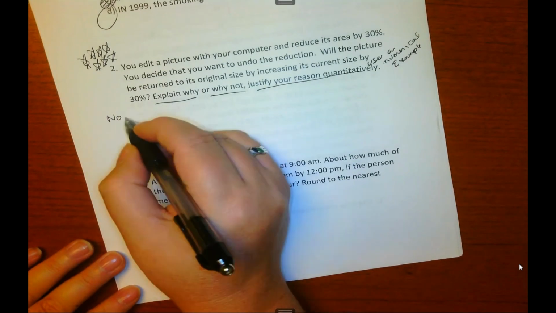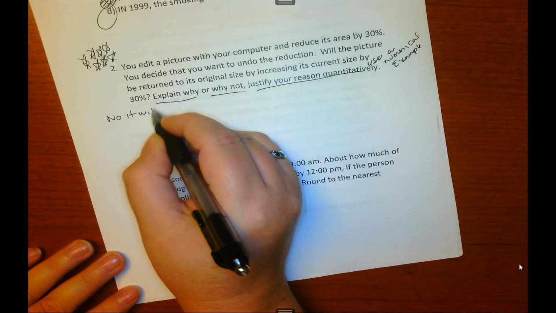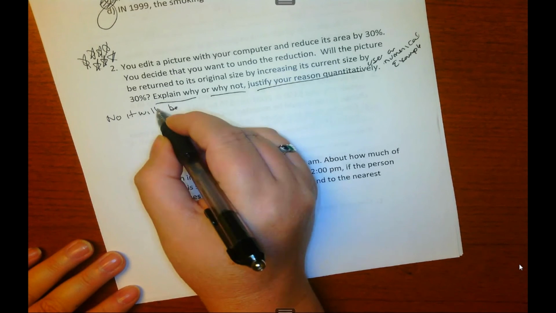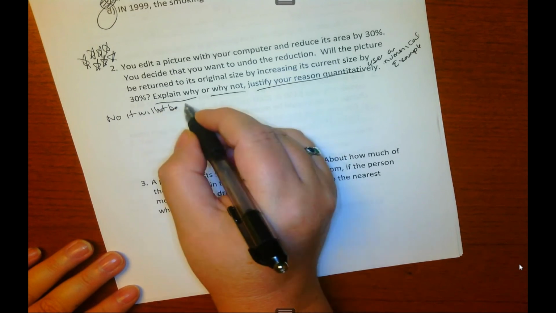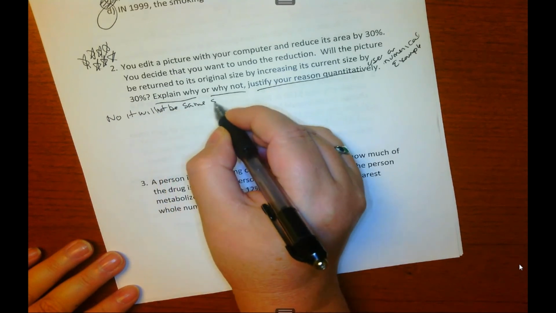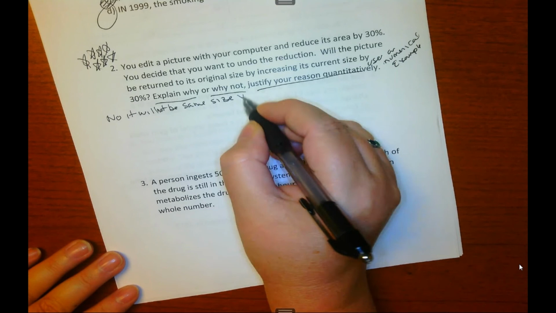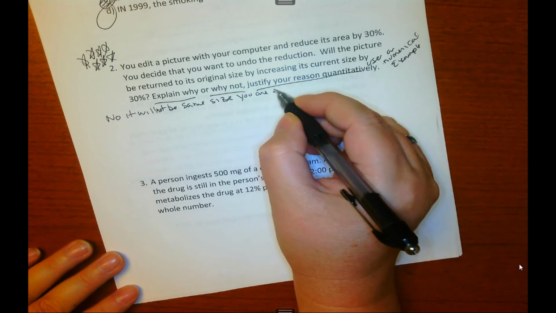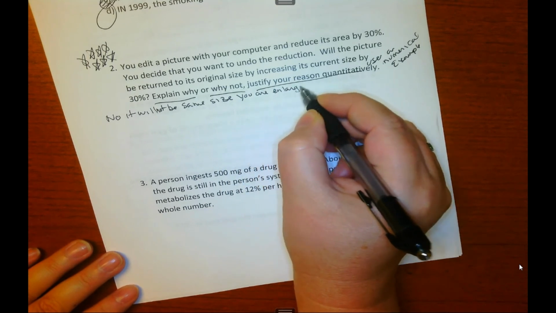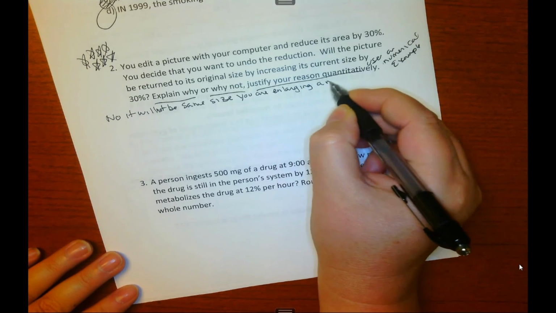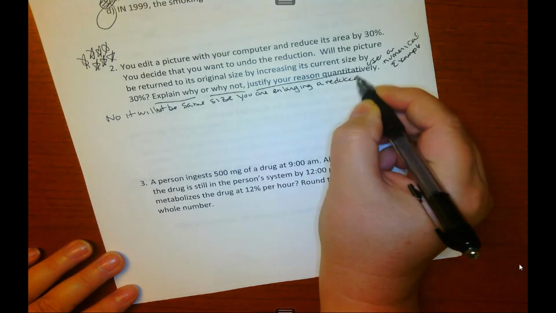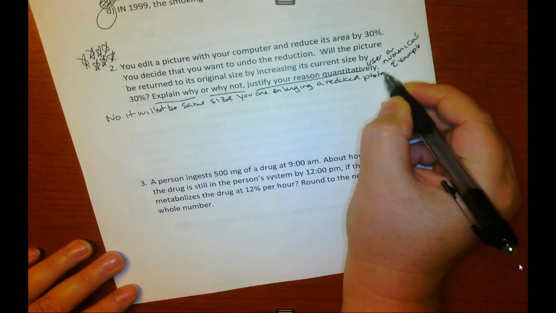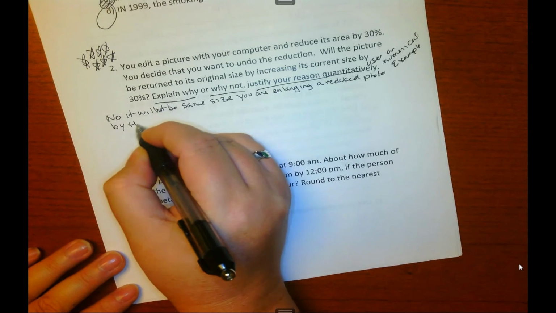No, it will not be the same size. You are enlarging a reduced photo by the same percent.